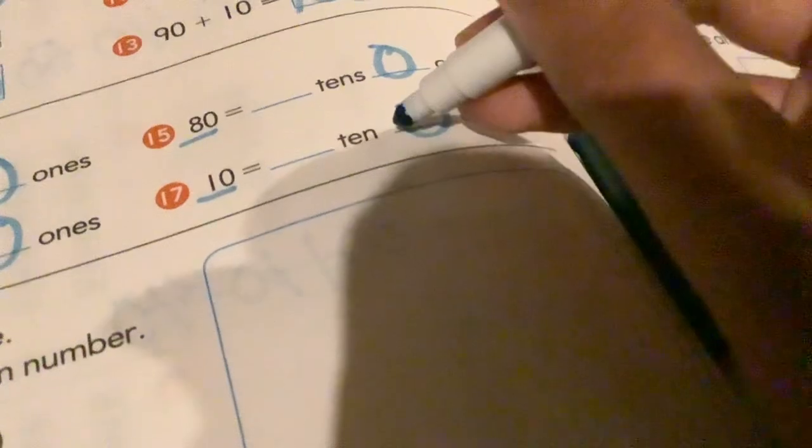So now, this one is obvious because 10 in singular form means 1. So 1 10. And this one, 5 and a 0, that means 5 tens. So let's write 5 over here. And then 80 has 8 tens.